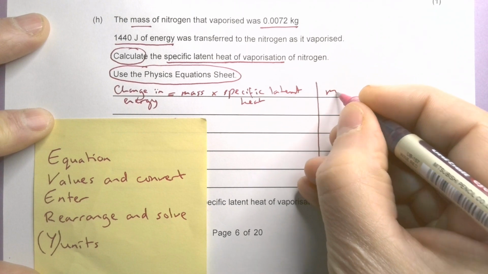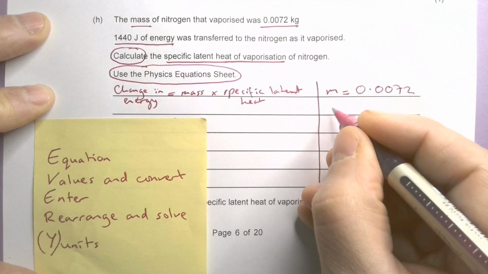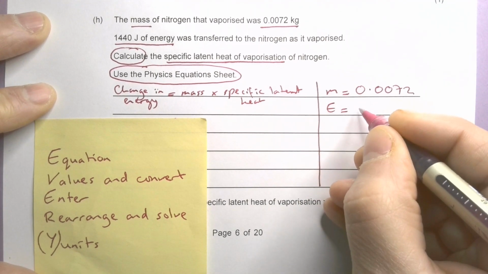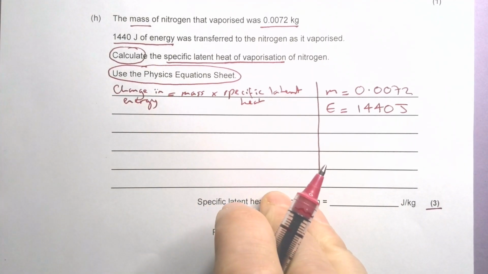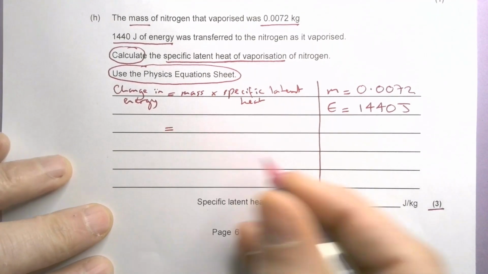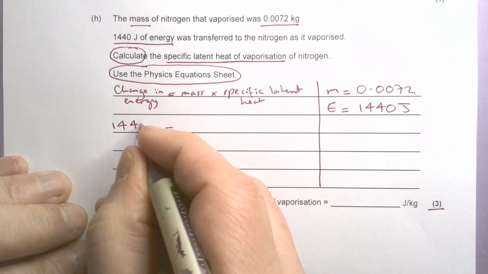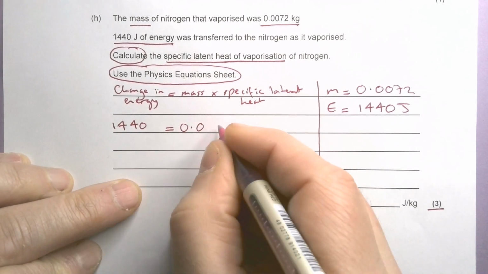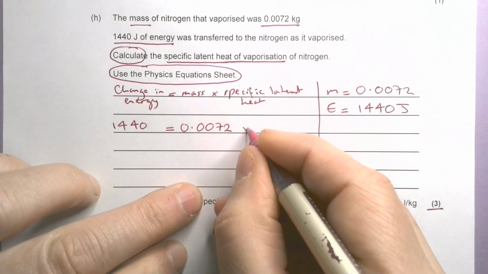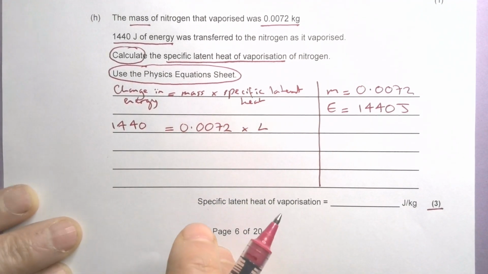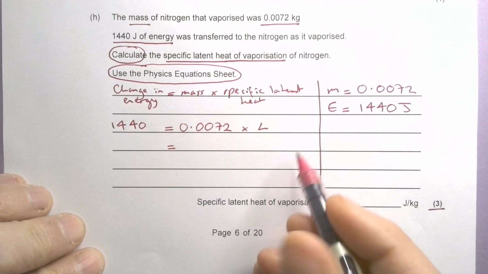So I know that mass is equal to 0.0072. I know that energy is equal to 1,440 joules. So I'm going to pop those in. I'm going to enter my values now. So 1440 is equal to 0.0072 times specific latent heat. Again, you don't need to worry about this, but we use the symbol L. You can call it any symbol you like, it doesn't matter. I'm going to call it L because it's latent.